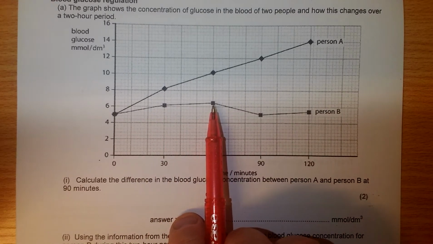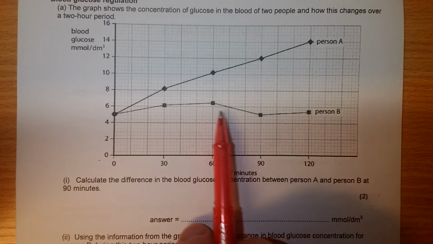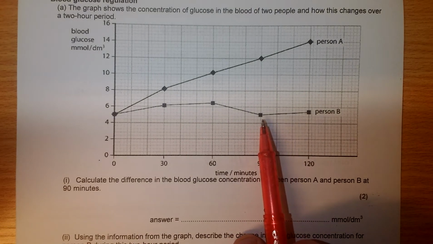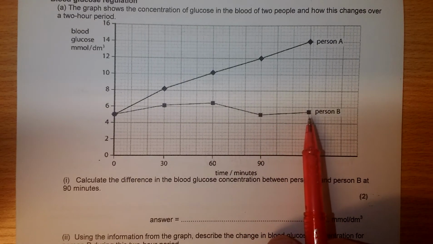It rises from 5 to 6.2 or thereabouts. It then decreases from 60 minutes to 90 minutes, so that's the next half hour. Then it decreases from about 6.2 to 5, and then it increases ever so slightly up to 120 minutes. And if we say all that, it'll get us 2 marks.